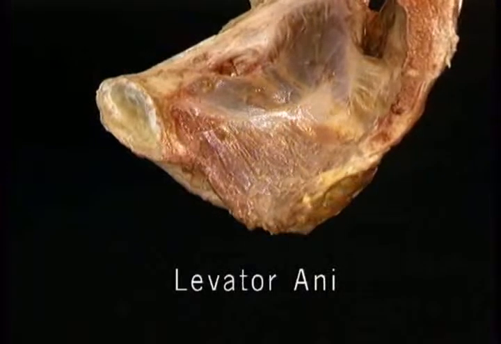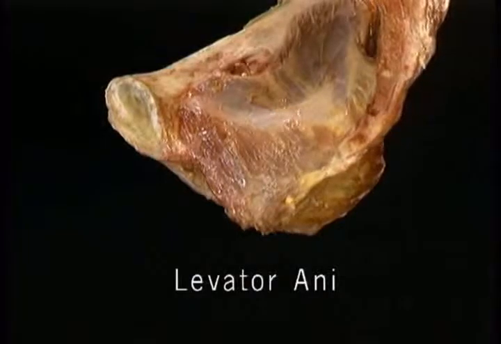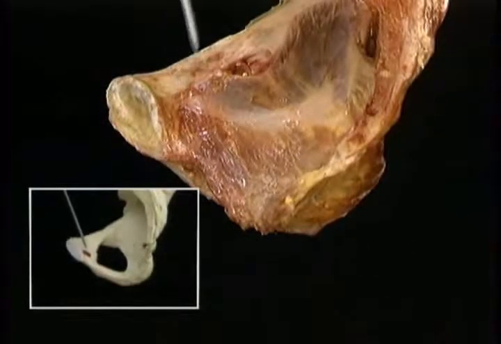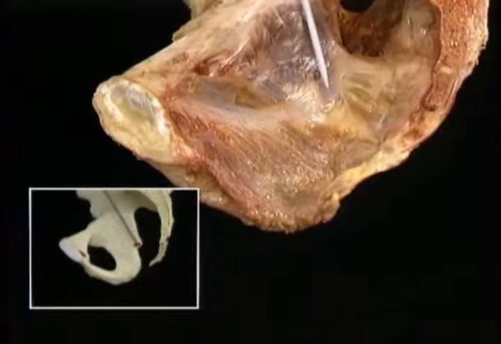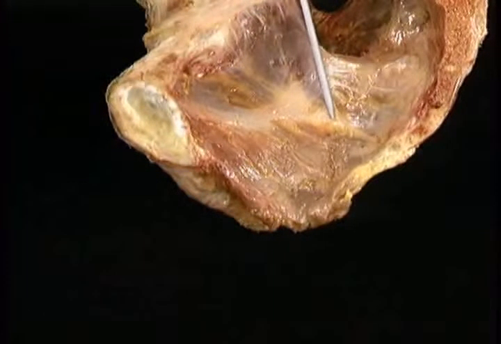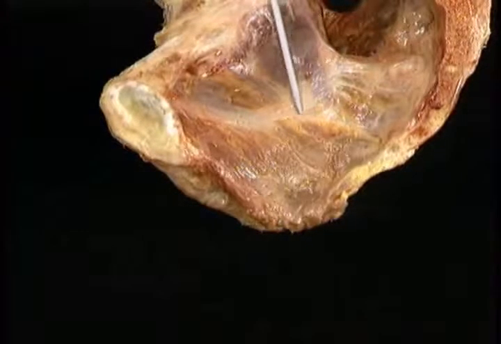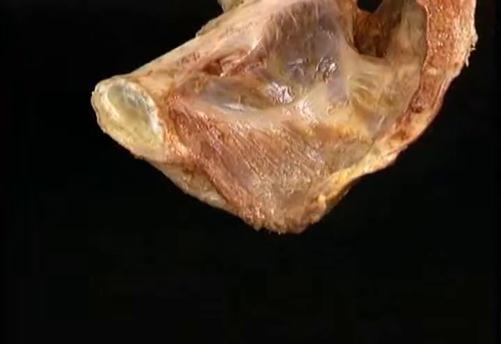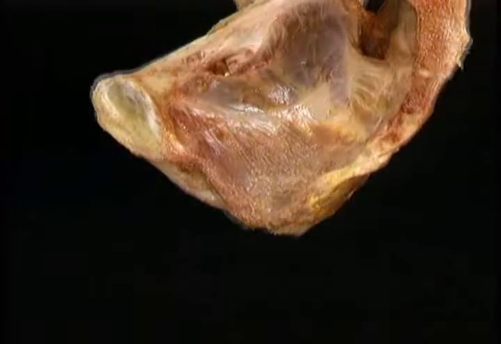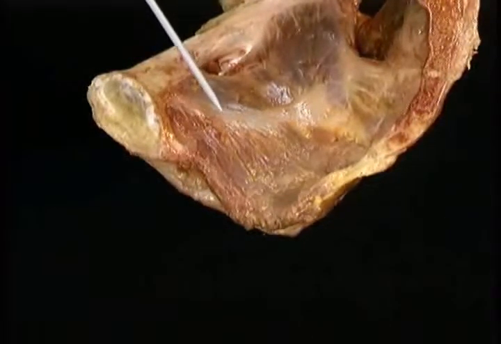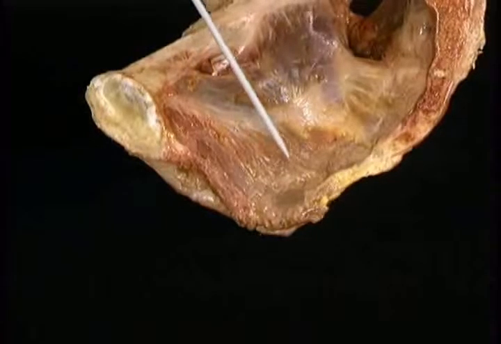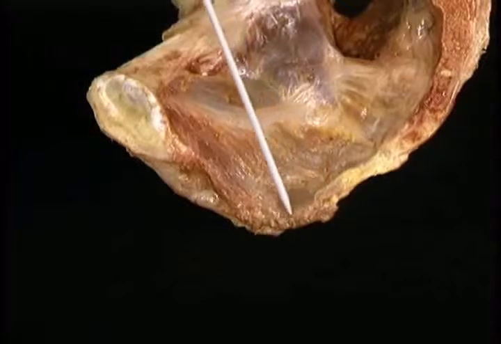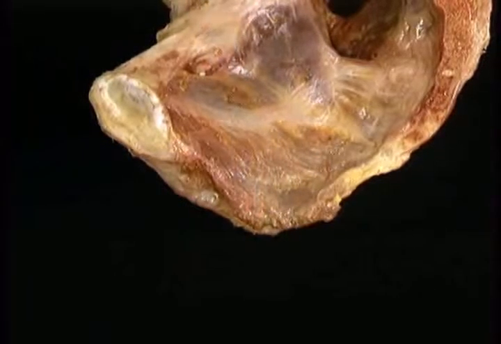The levator ani has a line of origin that's partly bone and partly fascia. In front it arises from the body of the pubis. Behind, it arises from the ischial spine. Between these two bony origins, it arises from the tendinous arch in the fascia that overlies obturator internus. The fibers of levator ani pass downwards, backwards, and medially to meet in the midline with those of the opposite side, as we'll see shortly.